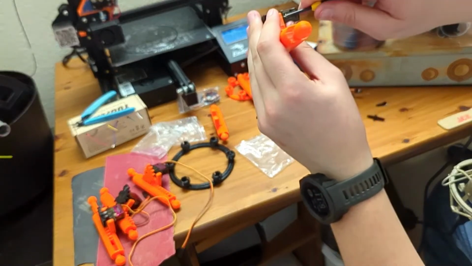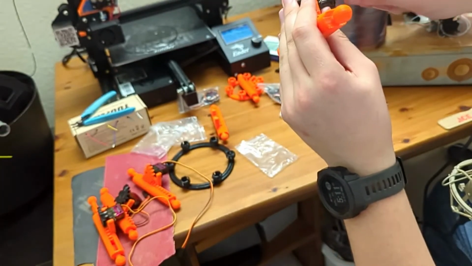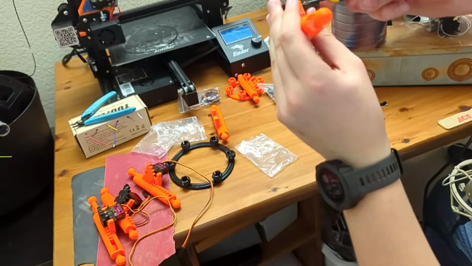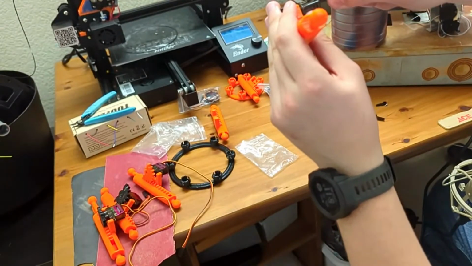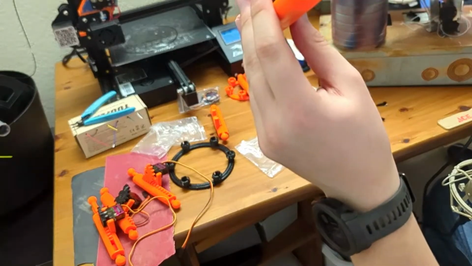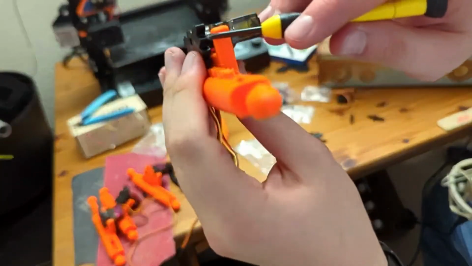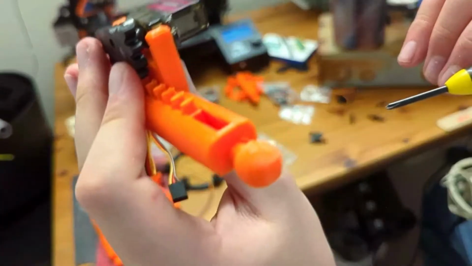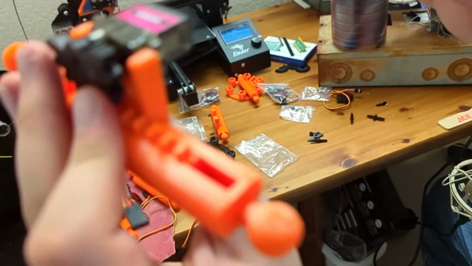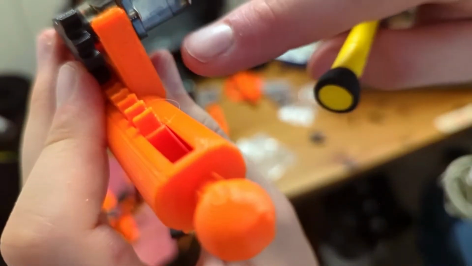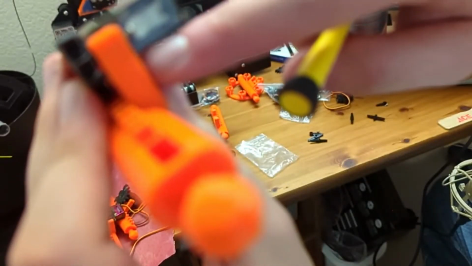Another thing about this ASA material that's kind of got me stressing is my printer doesn't really get hot enough to print it. So there's a lot of imperfections in the print. If we get close enough, will it focus? You saw it. Let's see. Kinda? No.